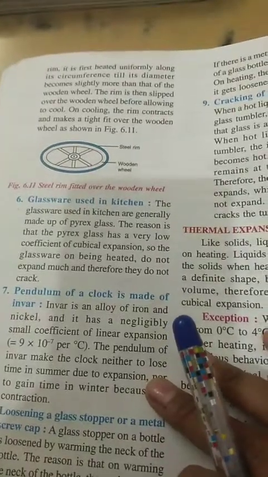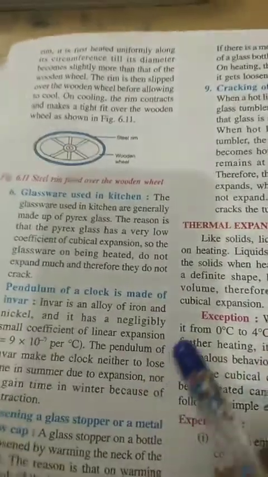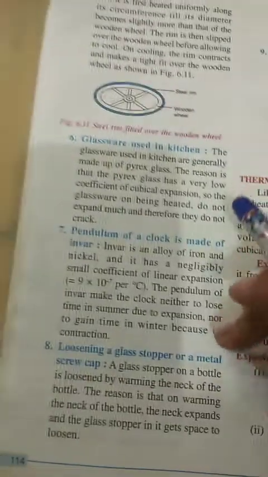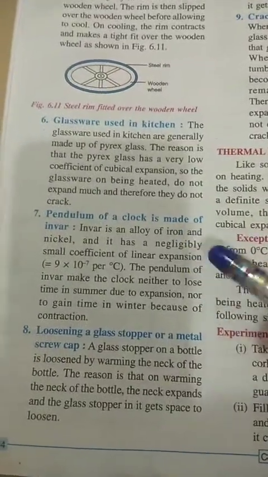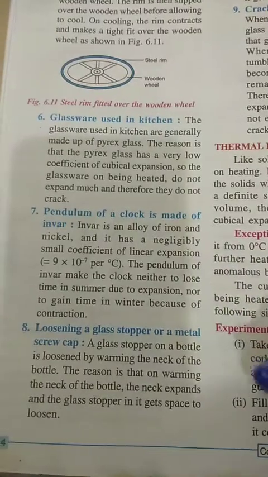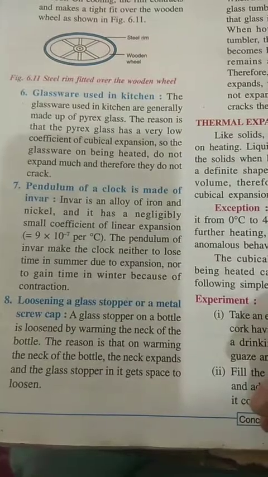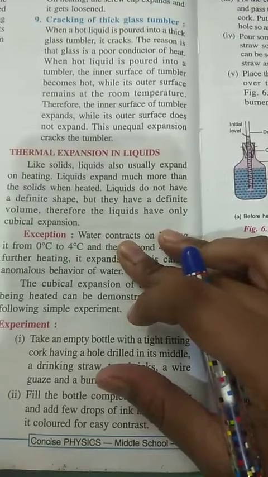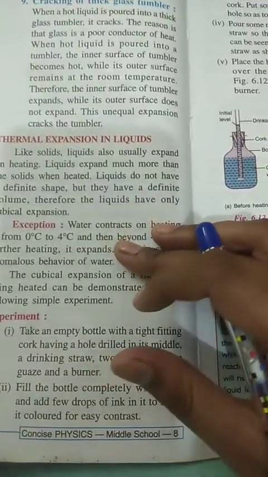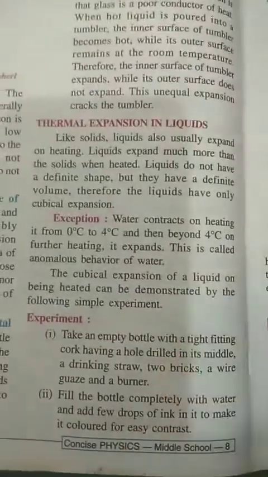And there are many others: a steel rim fitted over a wooden wheel, and many other applications and examples given in your book. Glassware used in the kitchen, the pendulum of a clock made of invar, loosening of a glass stopper or a metal screw cap, and cracking of a thick glass tumbler. We will see the reason why all these things happen in the next part of the video.